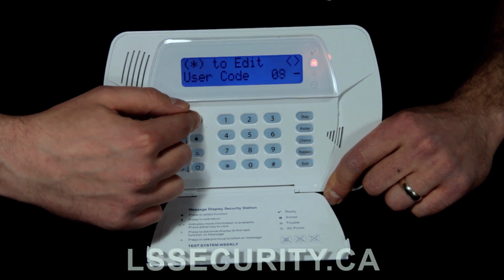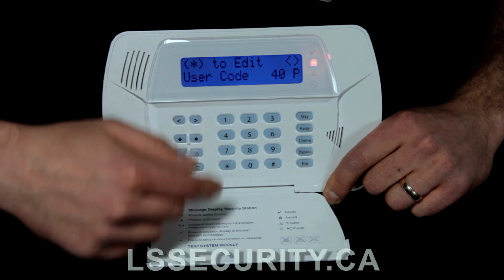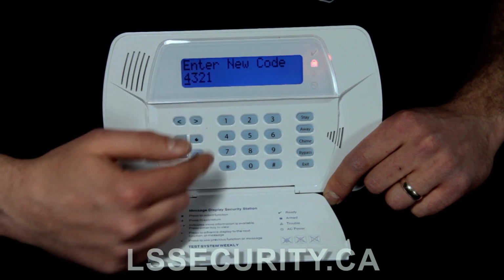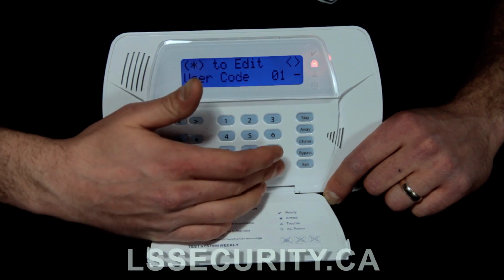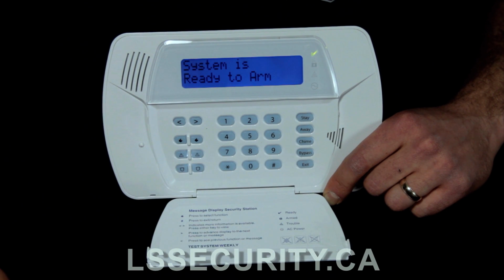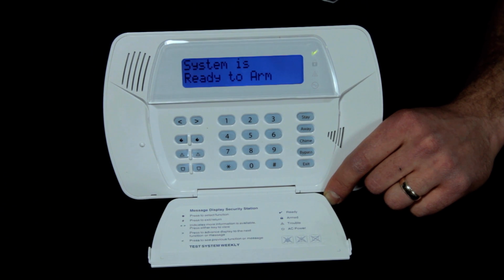Again, we'll scroll here to 40, and hit star to edit it, and I'm going to change this back to 1234. Then I'm going to hit pound to exit out. So now we're exactly where we were at the start. We just had the master code as 1234.